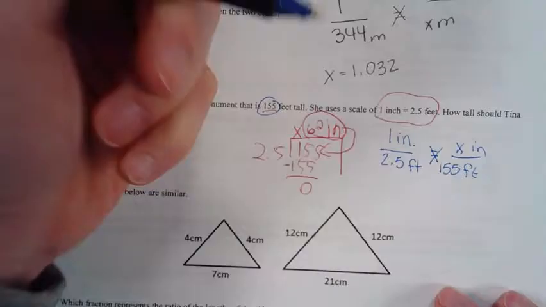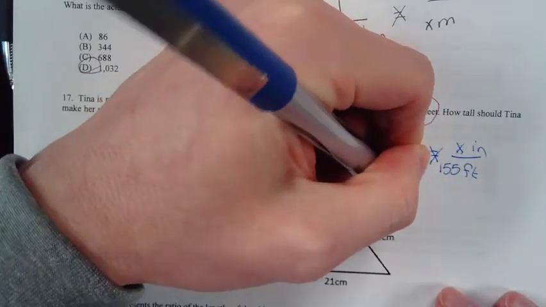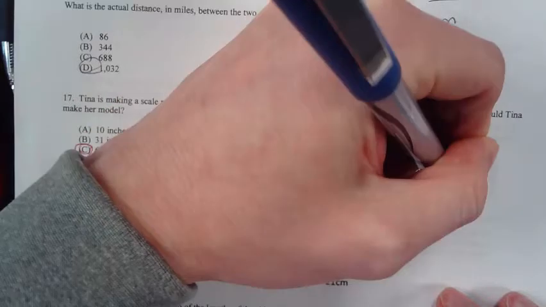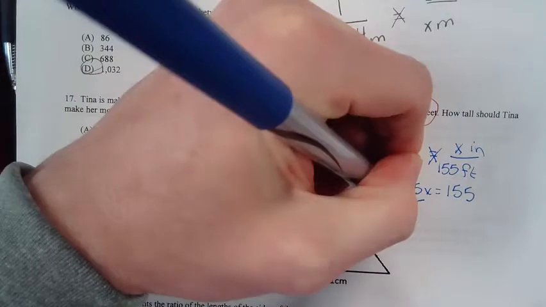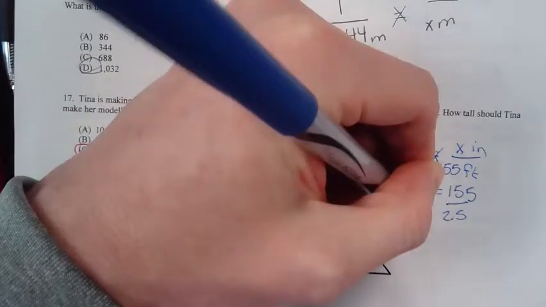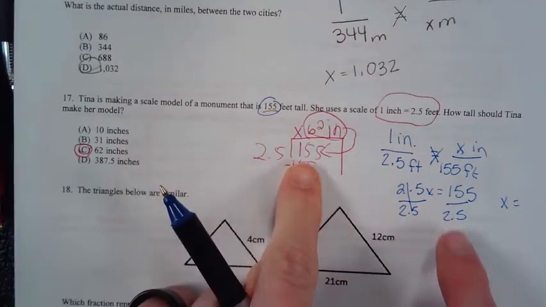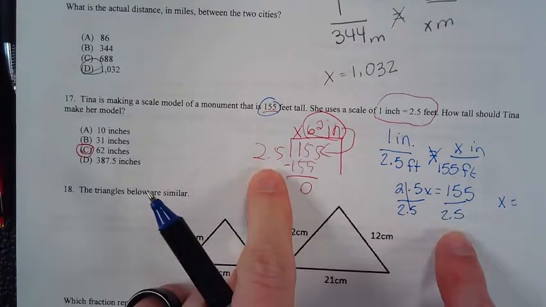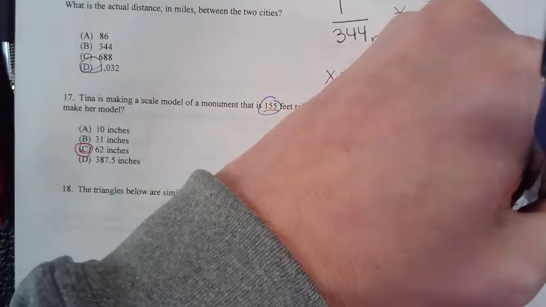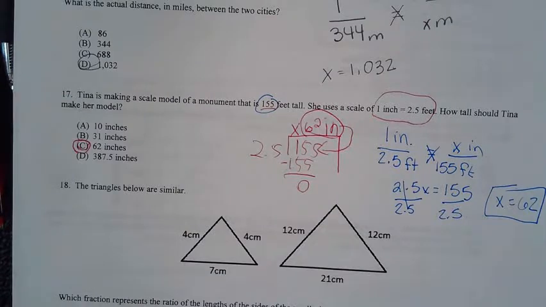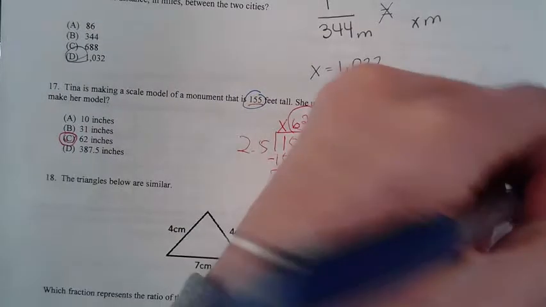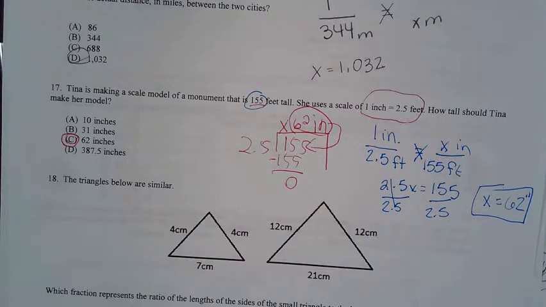And I don't know how many inches. I cross multiply and get 2.5x equals 155. And this is why this works, because look, we're about to divide both sides by 2.5. And we just proved that 155 divided by 2.5 is 62. So the final answer was just 62 inches. That's how you can solve it using a proportion.